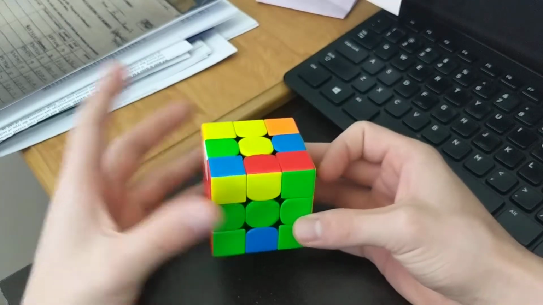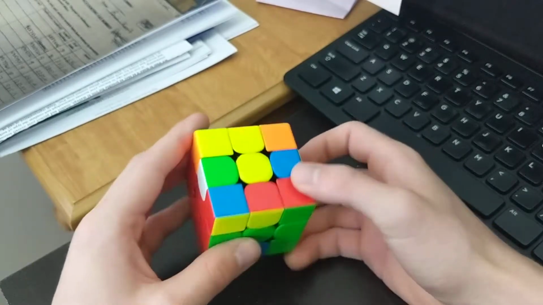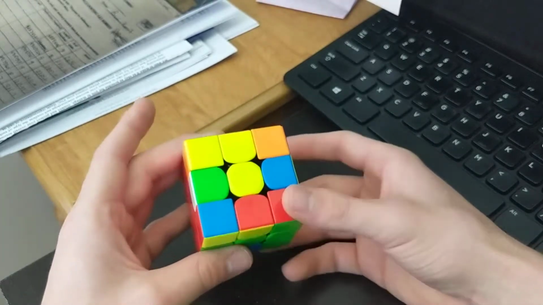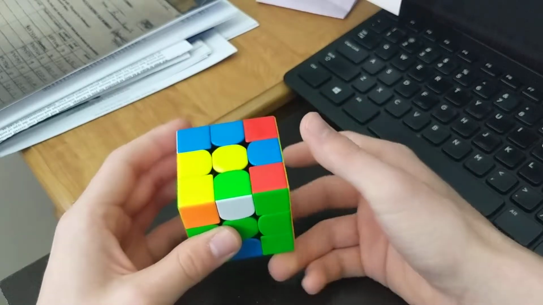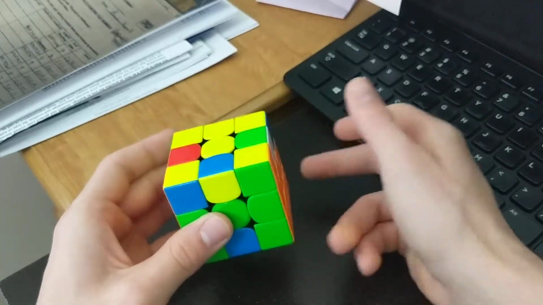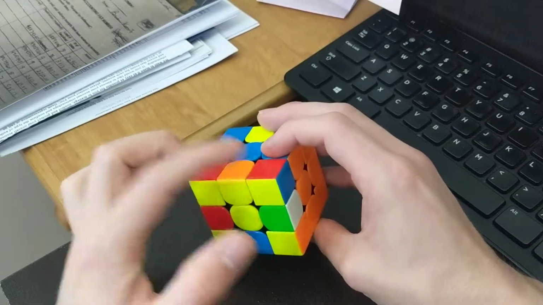I'm actually going to do a 2-look version because a lot of people are out there still doing 2-look. So if you want to follow with me, you're going to do this one, which is going to be R prime, U prime, R, U prime, R prime, U2, R. That's going to give us this, and I think the pair's in the back, yeah.